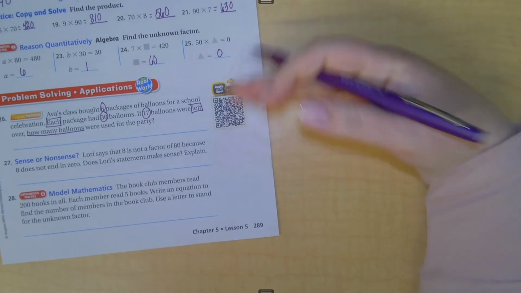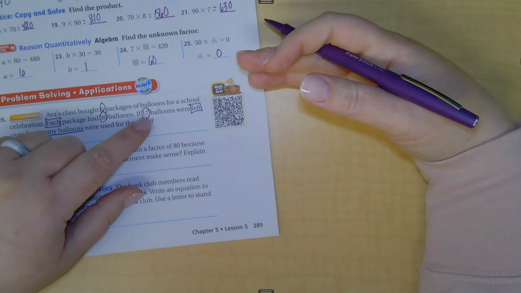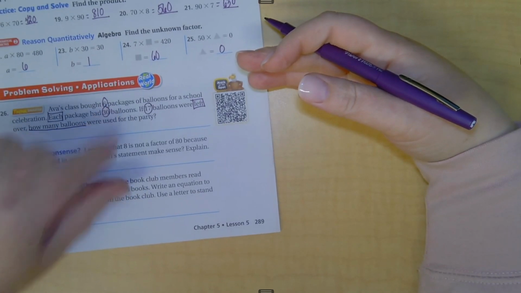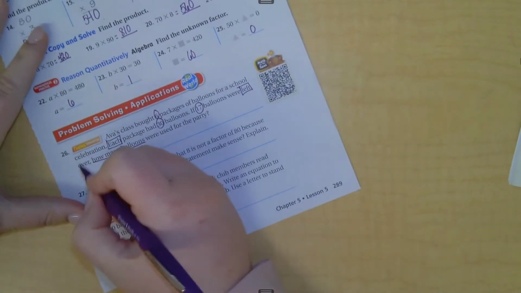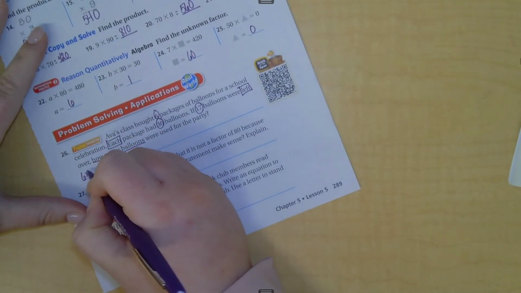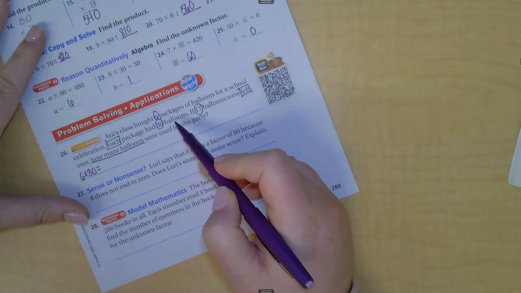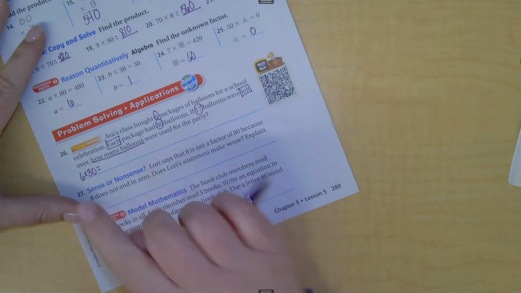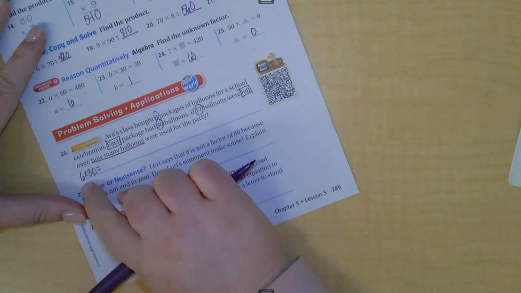So this is a two-step problem. I can't subtract 17 from anything because I don't know how many balloons we started with, right? So the first thing I have to figure out is what is 6 times 30? Because I had 6 packages with 30 balloons in each. So to find out how many balloons I started with, I need to solve 6 times 30.